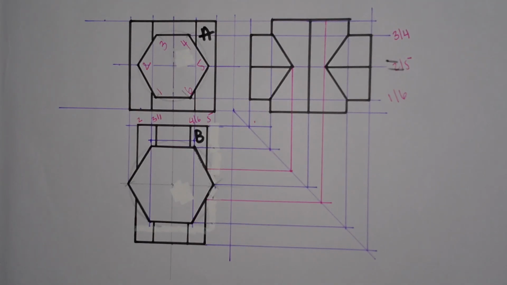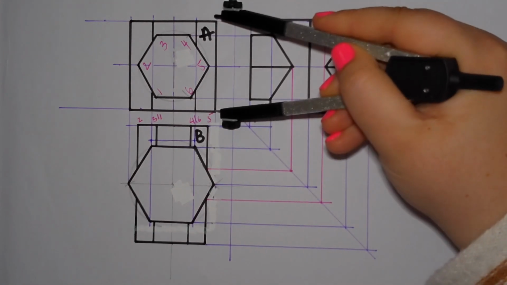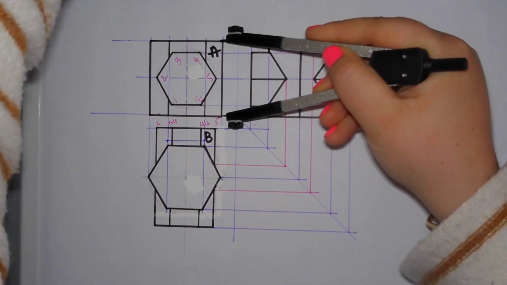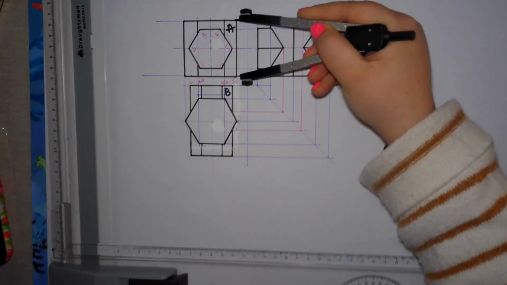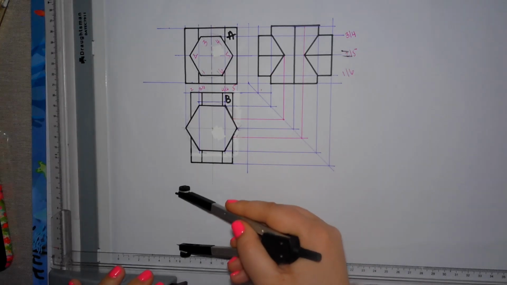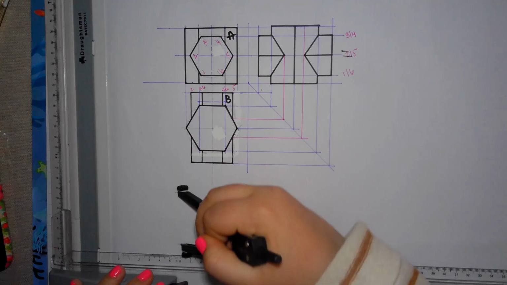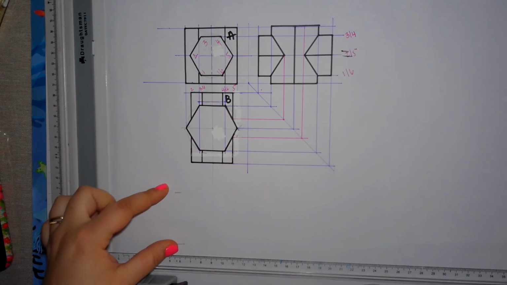So to start, I am going to use my compass. You can use your ruler if you want to. I'm just lazy at the moment. So the height of A, I will find here. And I'm going to go to any open space on the page. I'm going to move down. And I'm going to make a mark at the top sharp point where I made the mark and the bottom, just so that I can plot my height.